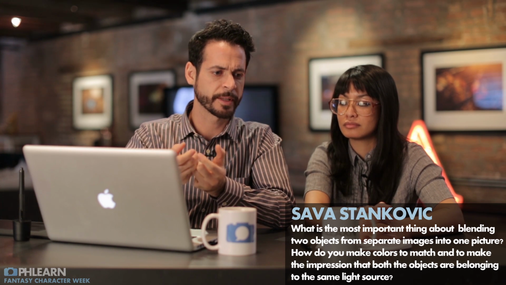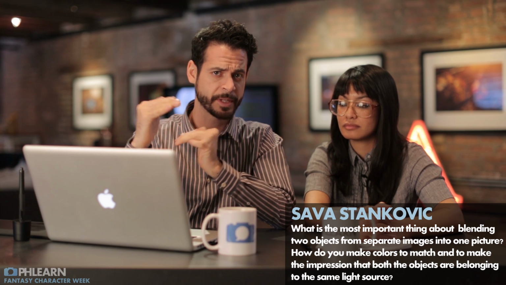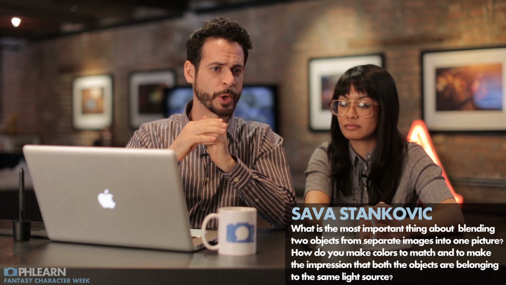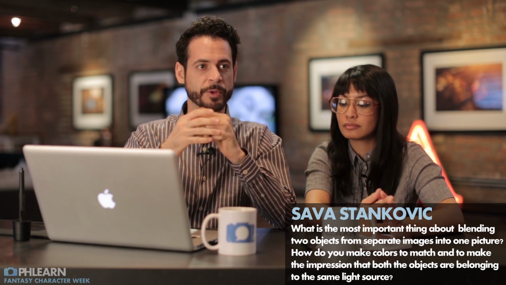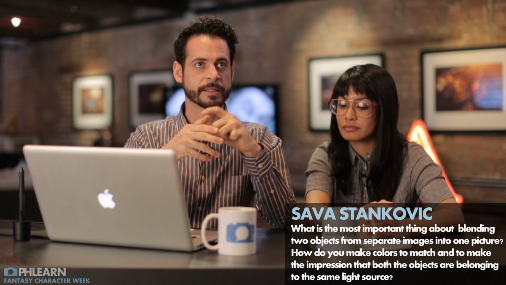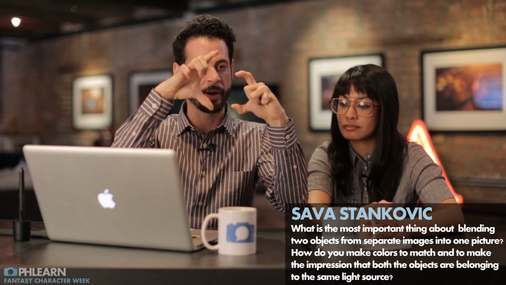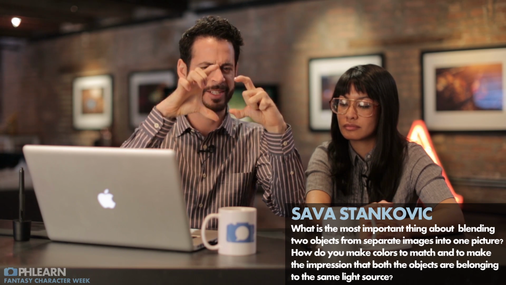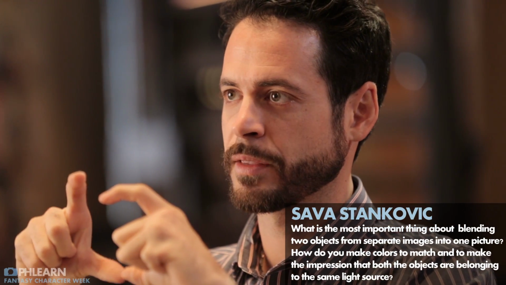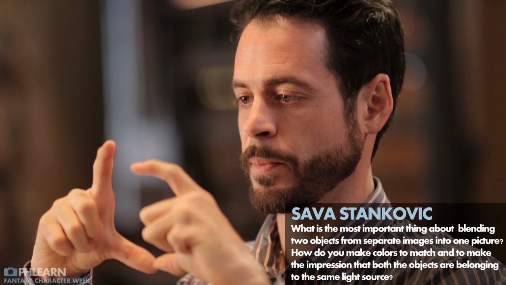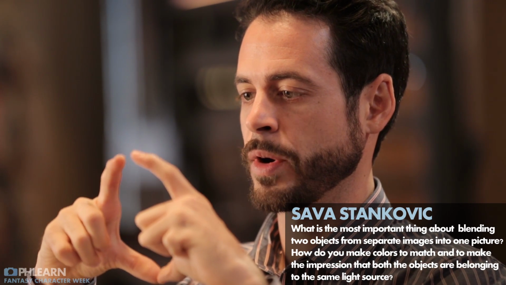The second most important thing is making sure your highlights and your shadows match. You want your tonal range to match. It's a hard thing to explain, but if the lights are lighter in the background or lighter in your subject, you want to make sure that those two match. So you'll either have to compress the tonal range of your background or enhance the tonal range of your subject.